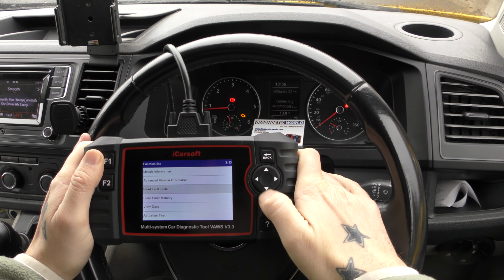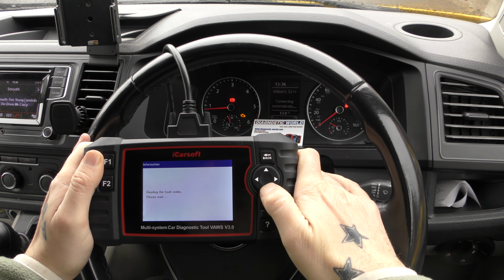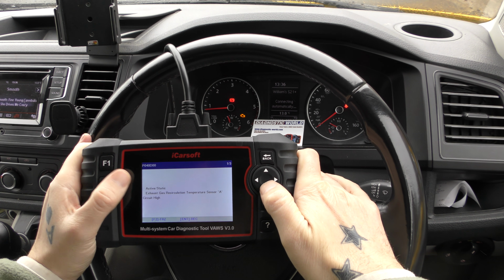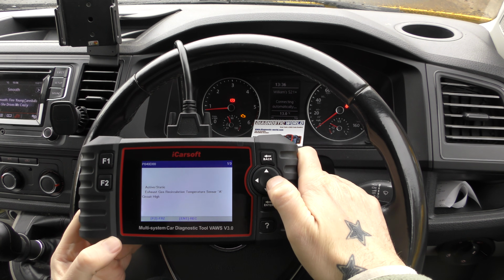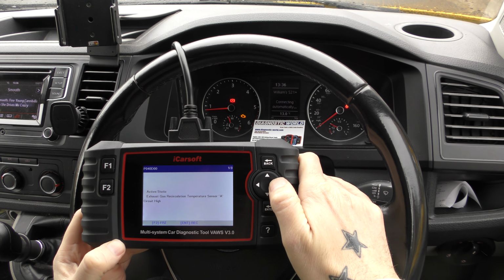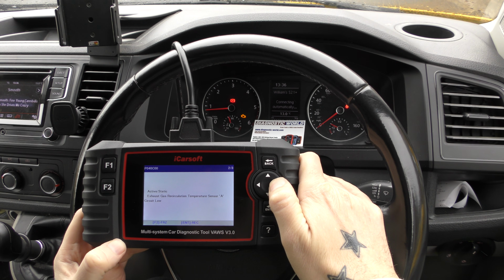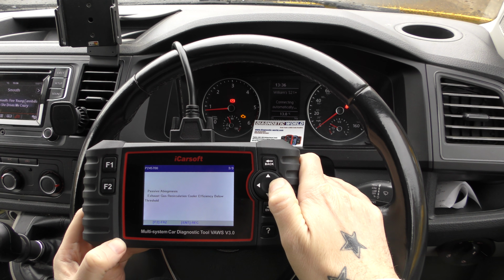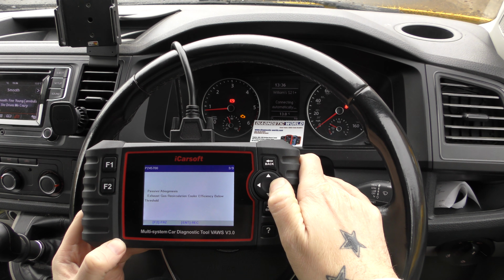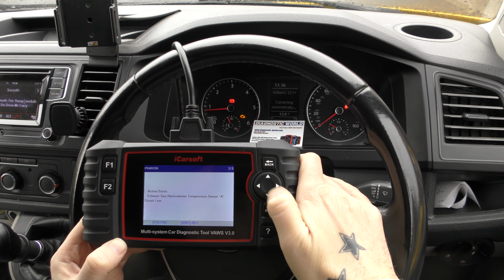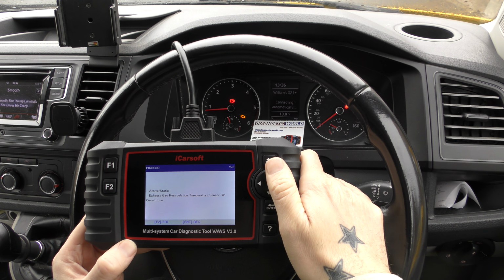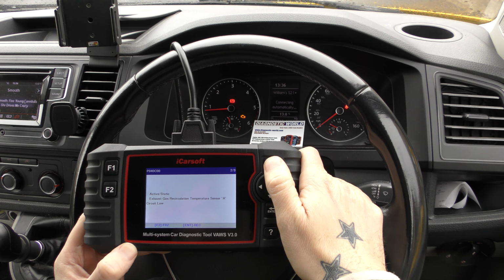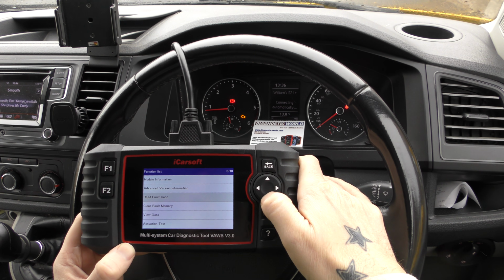It's going to communicate, we're going to go read fault code, and these are the fault codes that we're getting. So the exhaust gas recirculation temperature sensor A, same again, sensor A circuit low, and EGR cooler efficiency below threshold. So that's something for us to look at. We're not going to reset that right now. I mean, we could try and reset it, but I think the chances are it's a permanent fault.